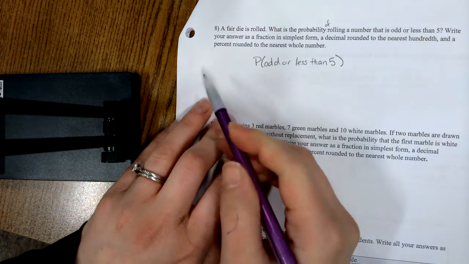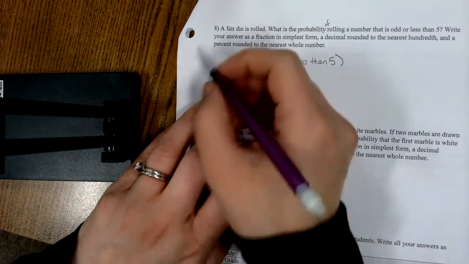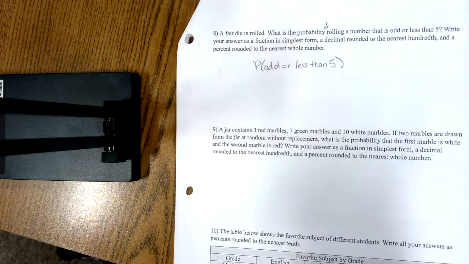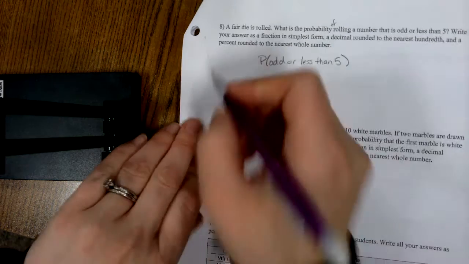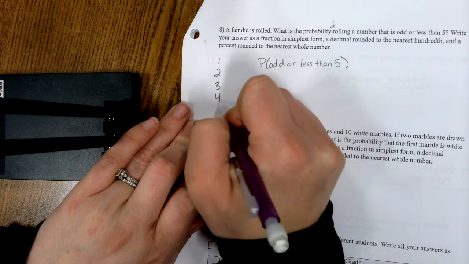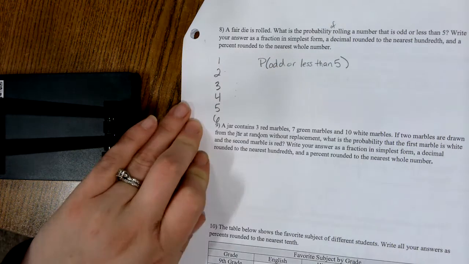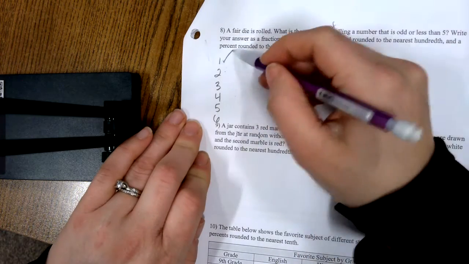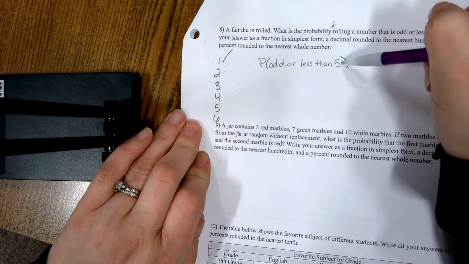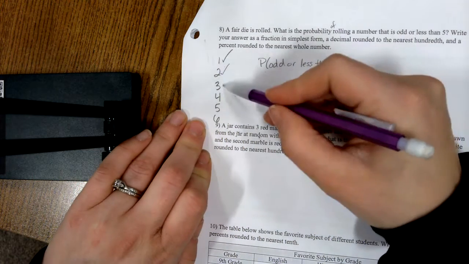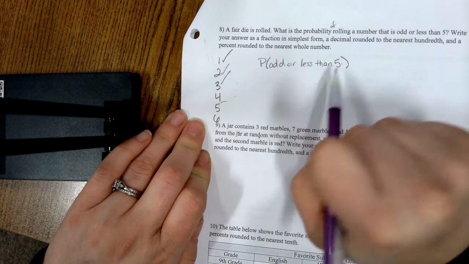So let's write the numbers that are on the die. A die is 1 dice, by the way. So that's 1. You can get a 2, you could get a 3, 4, a 5, or a 6. So of those digits, 1 is odd. It's also less than 5. 2 is even, but it's less than 5. So that's a possibility. 3 is odd. 4 is even, but it's less than 5.